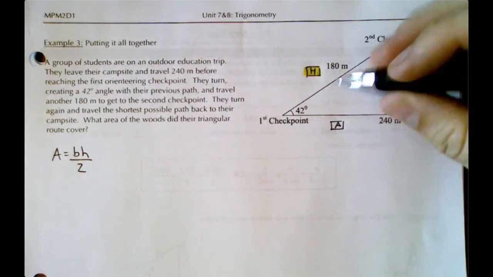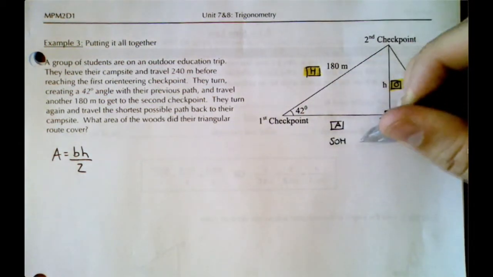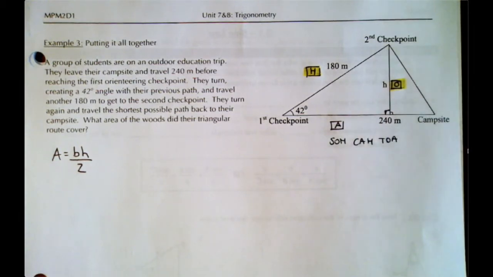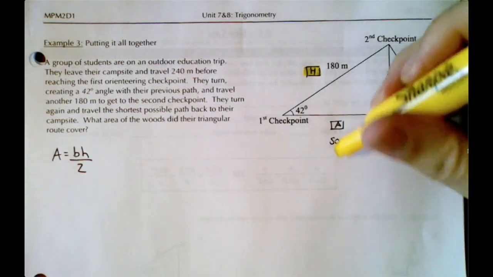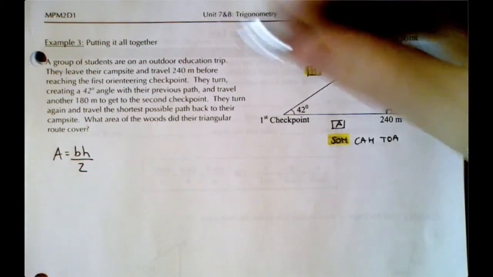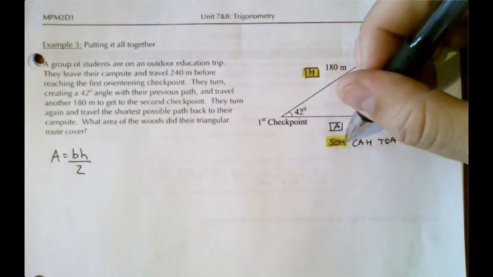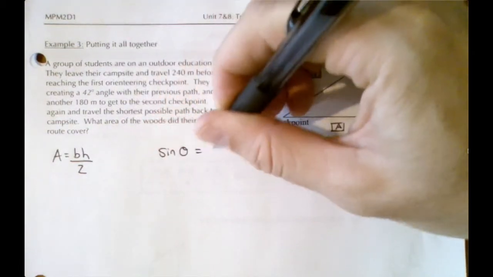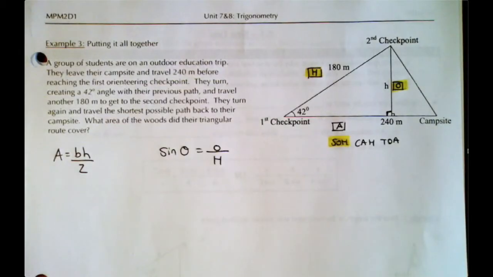So we can check with SOHCAHTOA. Which equation are we going to use? Which one has H and O in it? That is SO. So we're going to write the sine equation. Sine theta equals opposite over hypotenuse. And we'll have to come back to our area equation.